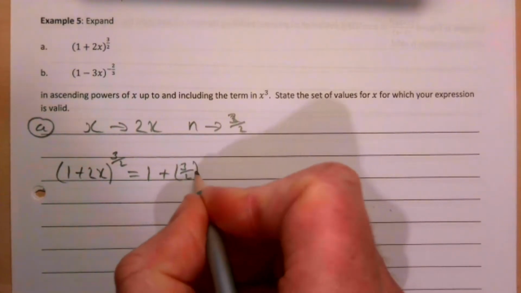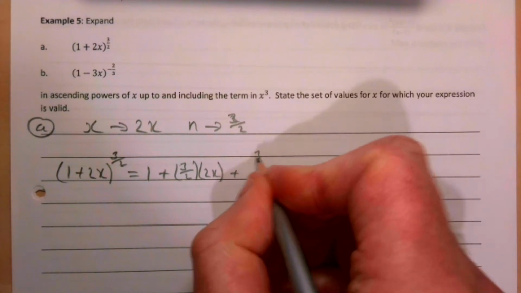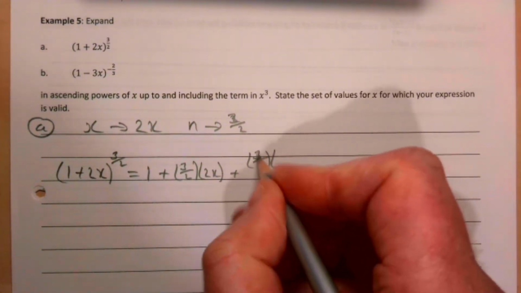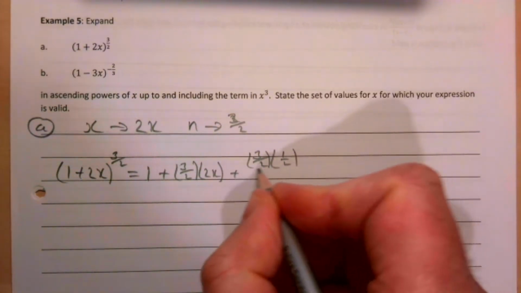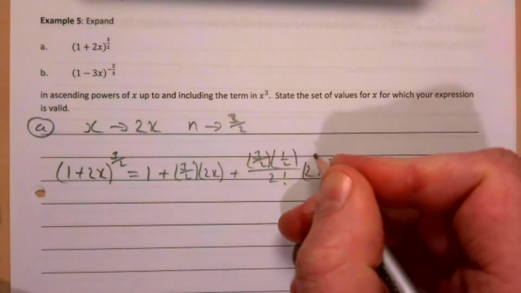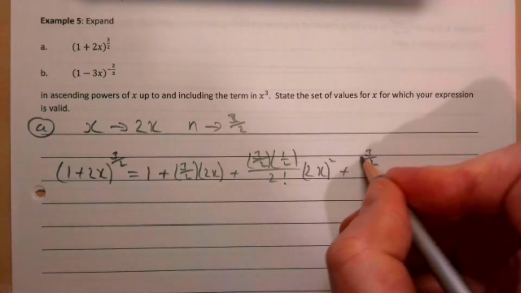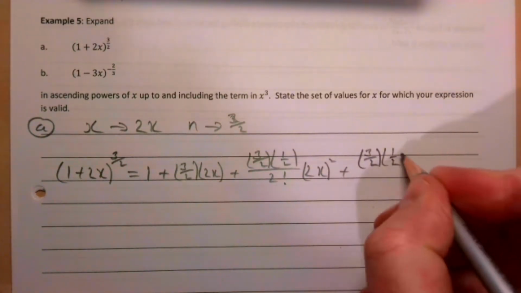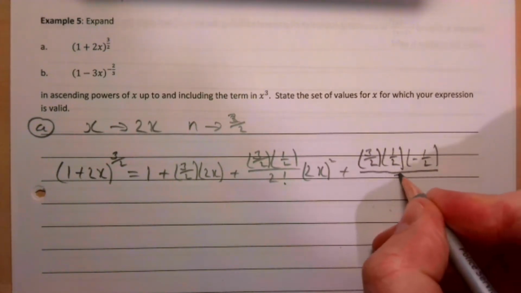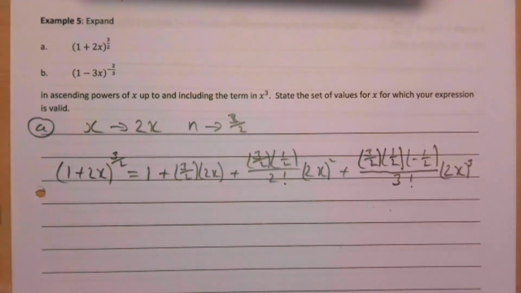so the n is 3 over 2 upon 2x, plus 3 over 2, take away 1, through to 3, remember it's n minus 1, so it's 3 over 2, take away 1, so that's a half, all over 2 factorial upon 2x all squared, plus 3 over 2, take away 1, half, take away another 1 really, is minus a half, all over 3 factorial 2x all cubed.